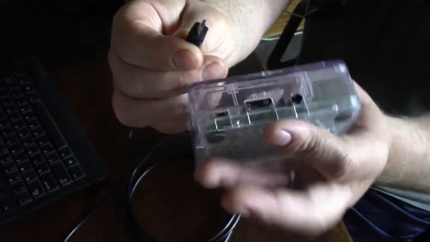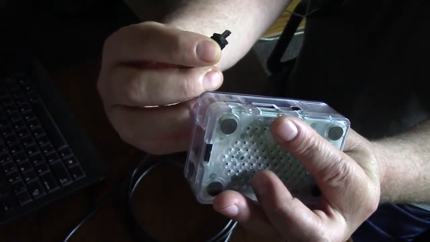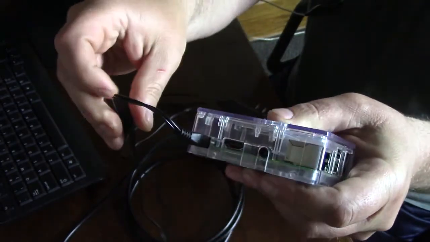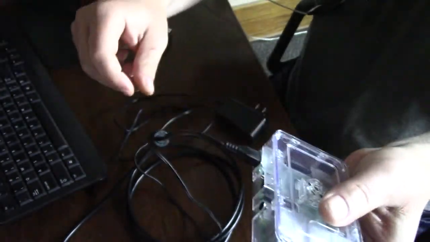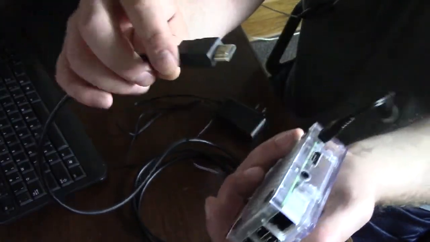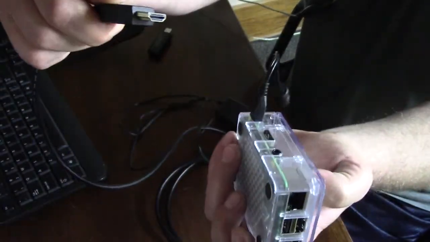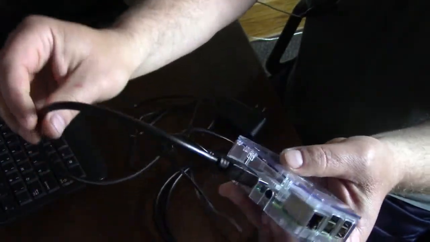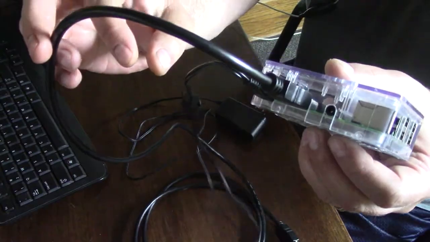Another thing you want to look out for is to make sure that you insert the power cable into the Raspberry Pi correctly, because one side is going to be smaller than the other. Make sure you do that. You don't want to ruin it. You want to do the same for the HDMI connector. Make sure that that's correctly slid in. Now at this point, all you have to do is plug the power in and it'll boot.